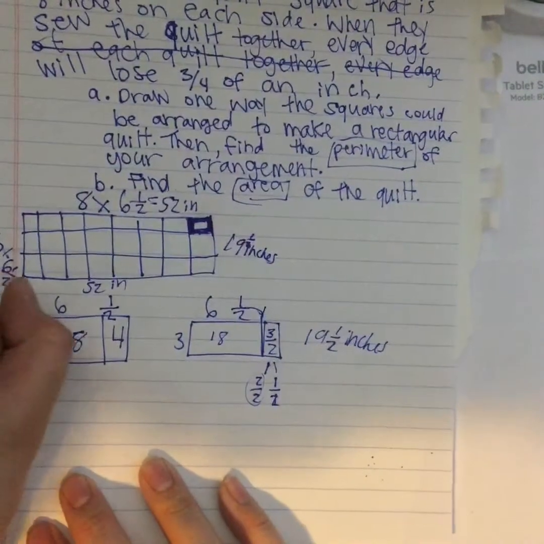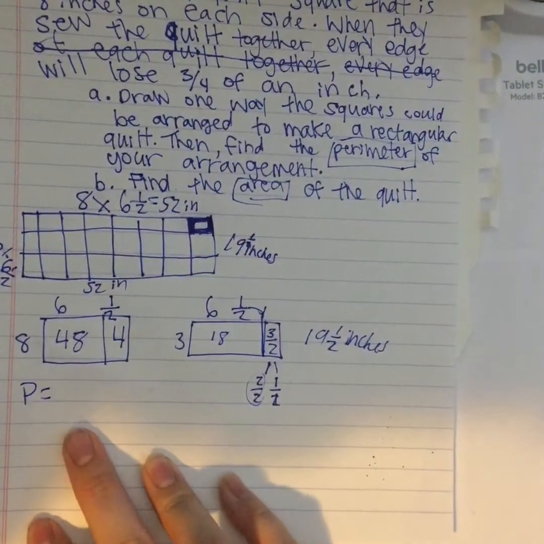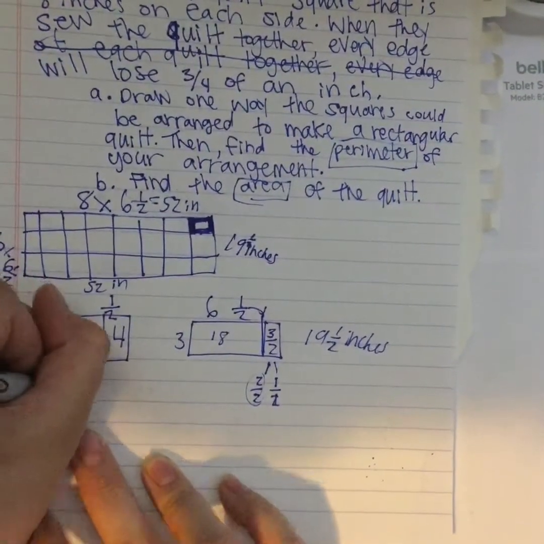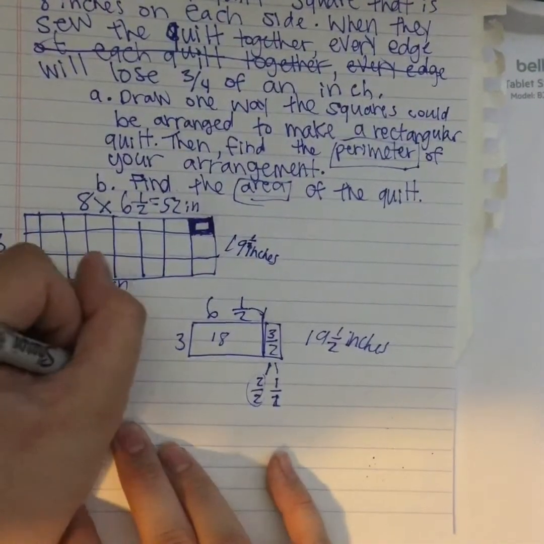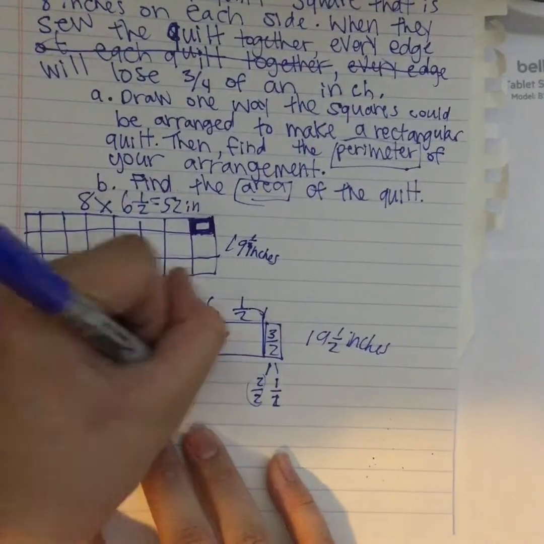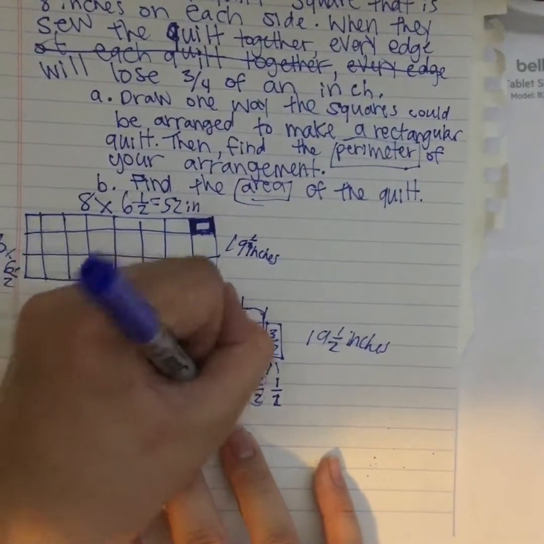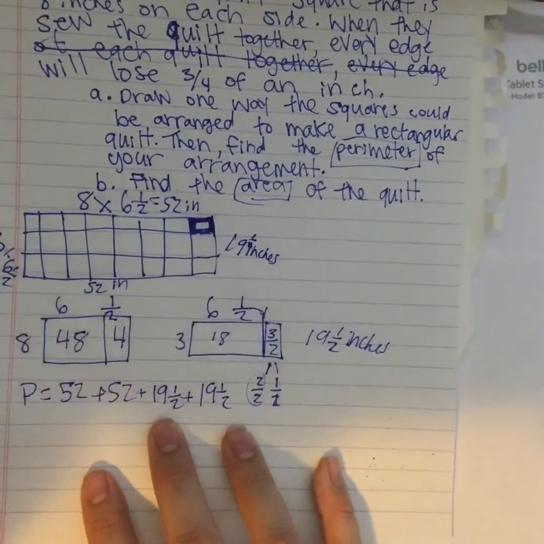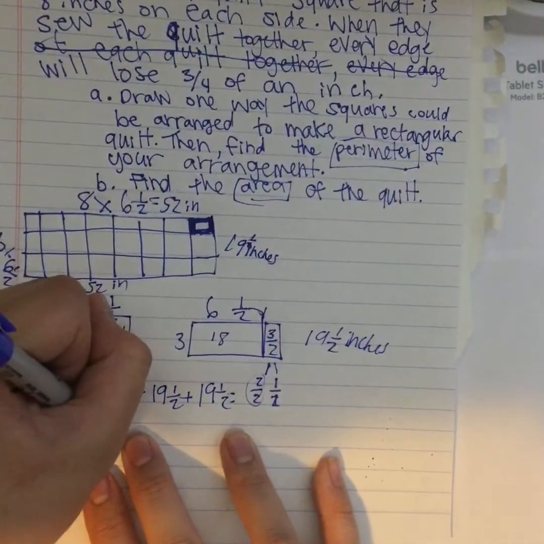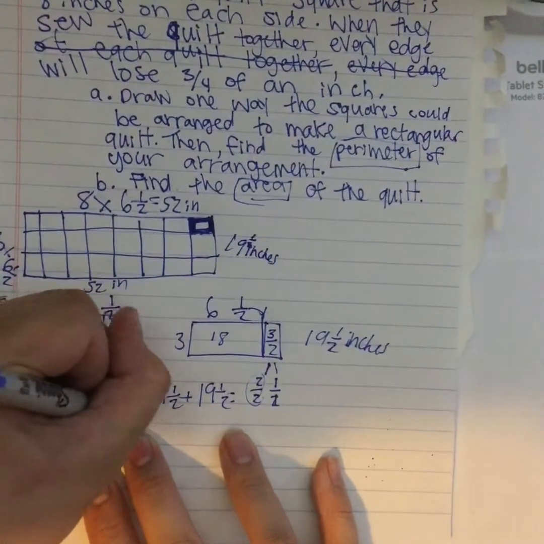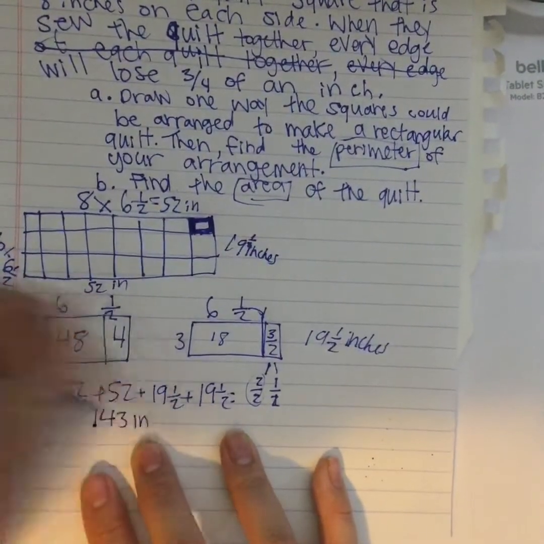For perimeter, what I need to do is add up all of those together. So I need to add up 52 plus 52 plus 19 1/2 plus 19 1/2. And that is going to give me a total of 143 inches.